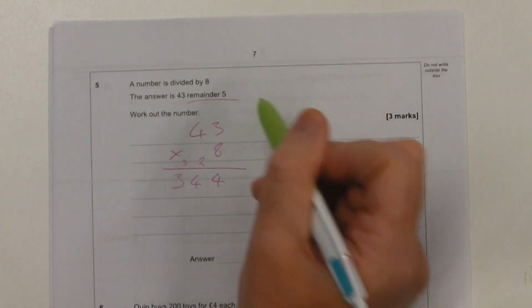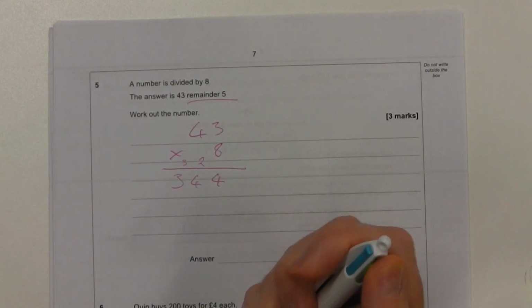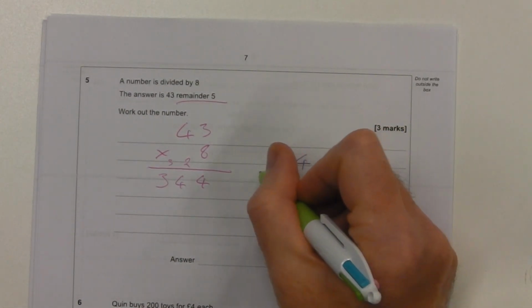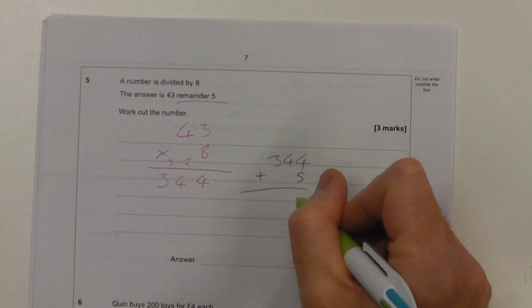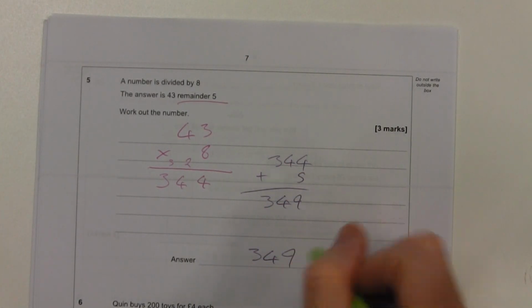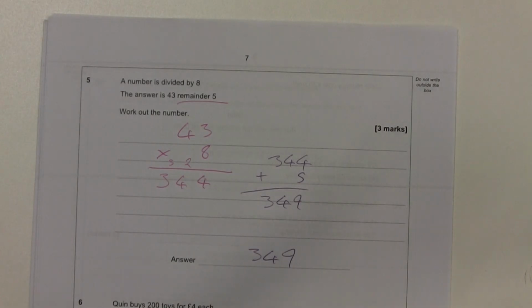Now we deal with the remainder 5. So now what we do is we take our 344 and we add our 5 to give us 349. And that is our answer. Okay, 349.